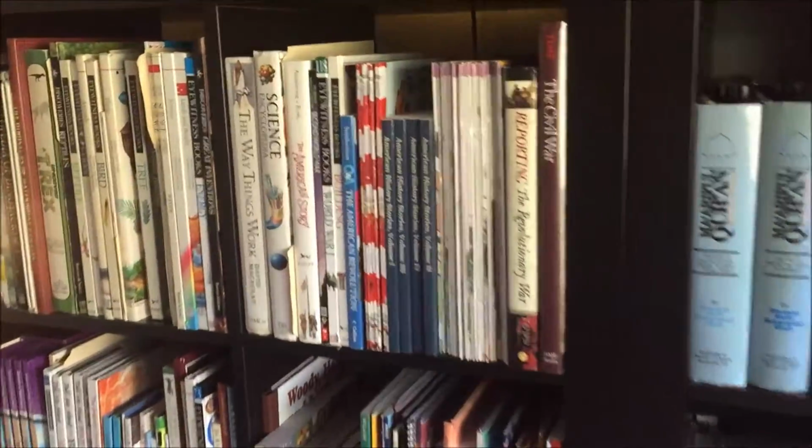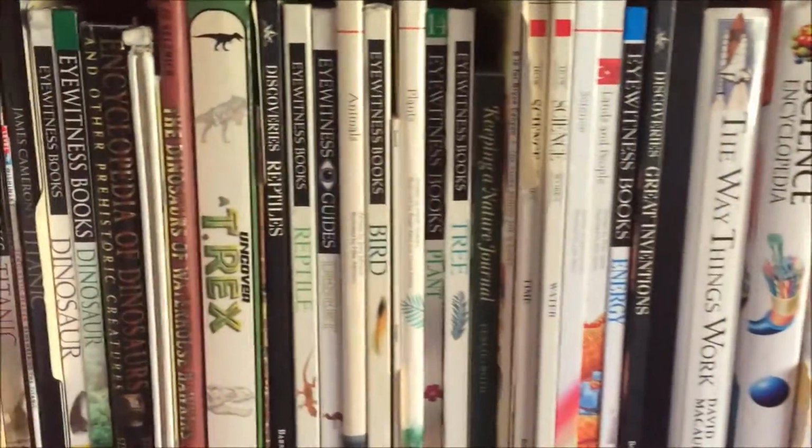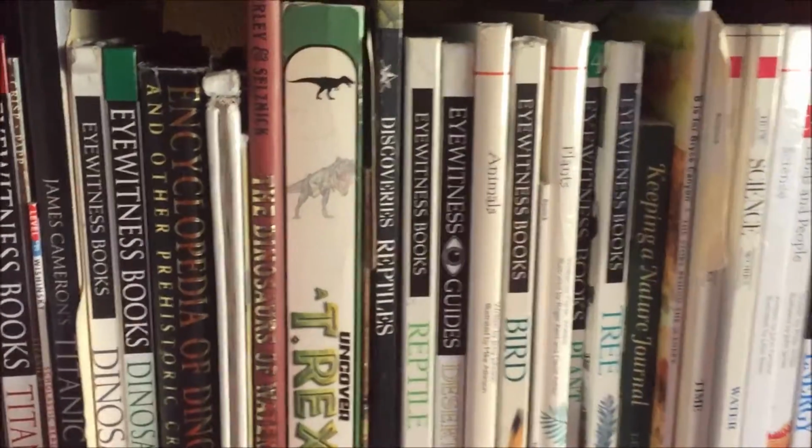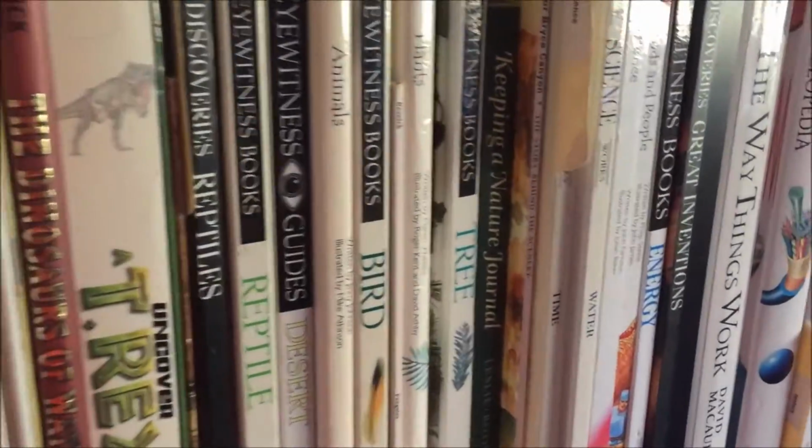Hello everybody! Today I'm putting together my geology unit and I thought I would share with you some of the materials that we're using and how I go about planning my units.